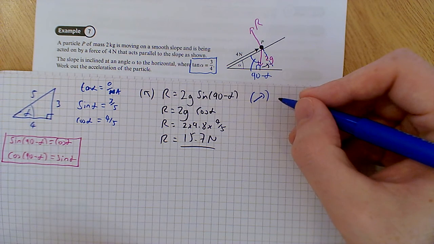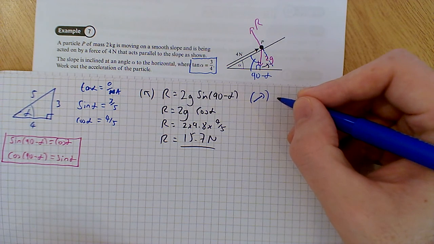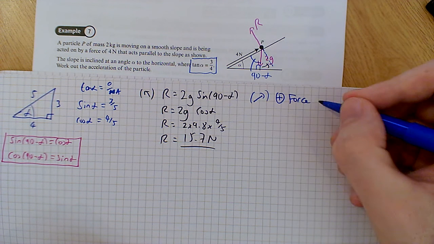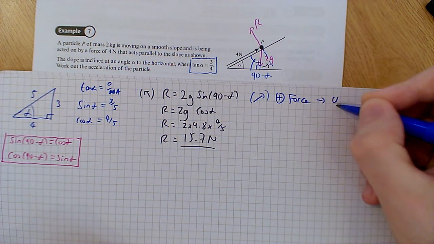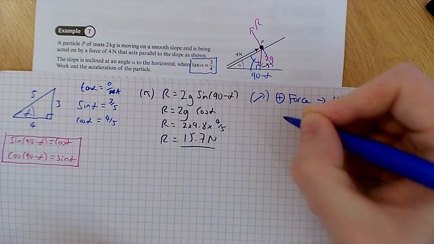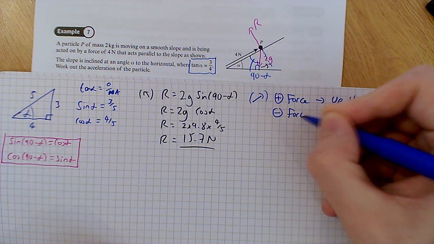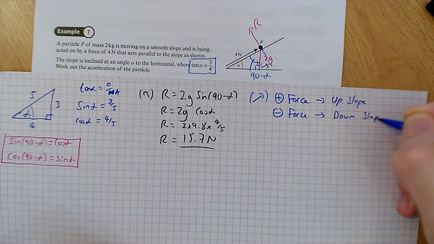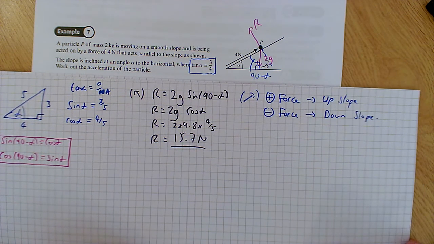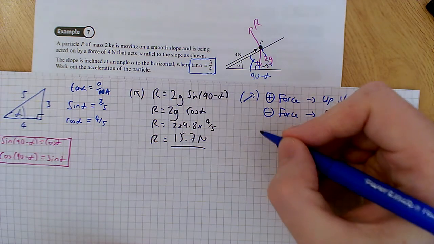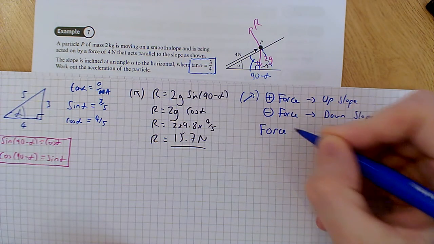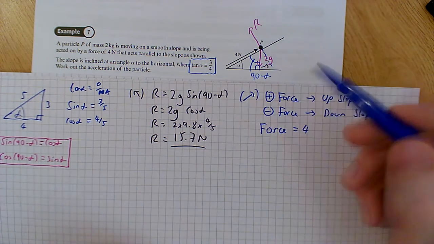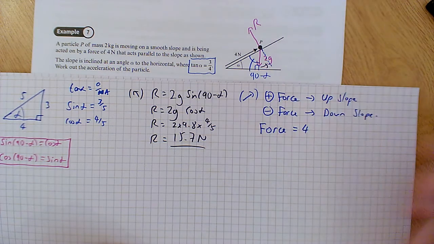And if we end up getting a positive force when we resolve in that direction, then that will mean it's moving up the slope. And if we end up getting a negative force, that will mean it's moving down the slope. Right, so even though we don't know, we can see from the sign when we do the forces which way it's going to be accelerating. So if we're taking up as positive, it's 4 in the positive direction, 4 straight up. We don't have to do anything with angles because it's already moving in that exact direction.